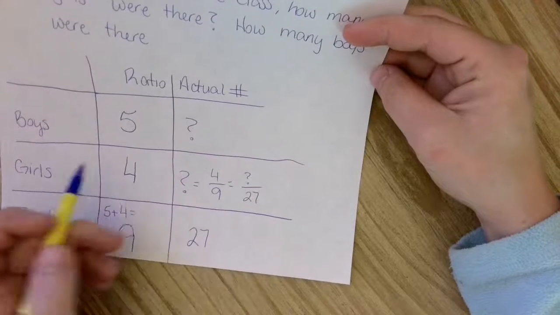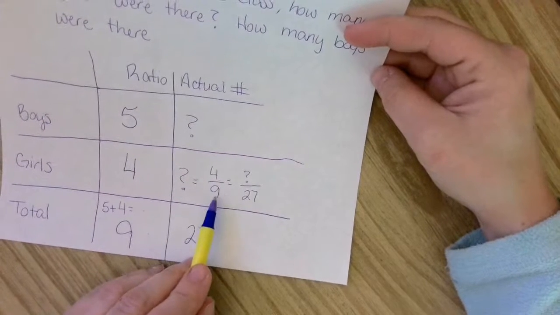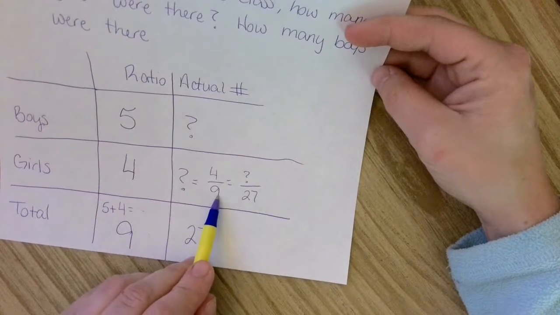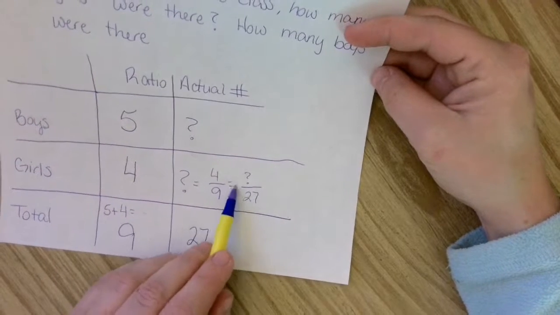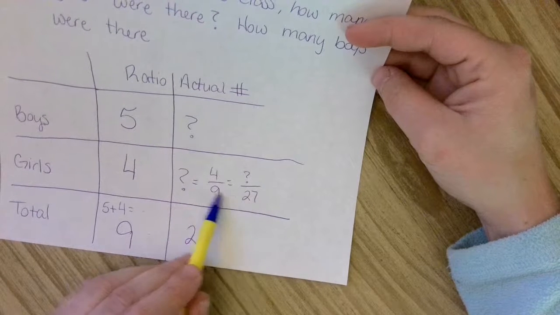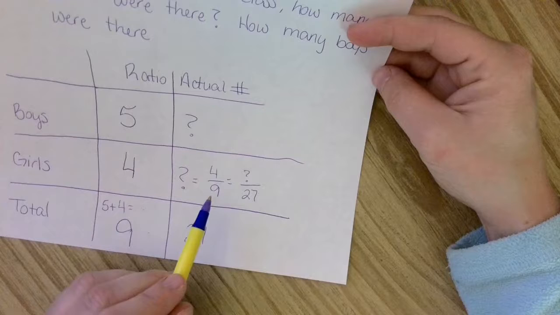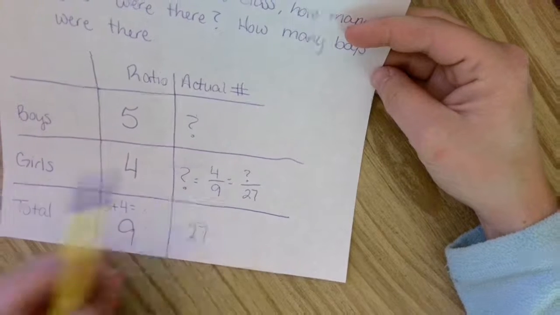Now, there's lots of ways to do this. You can either ask yourself what times 9 gives you 27, and then do the same thing for 4. Or you can multiply, then divide, or you can divide and then multiply.